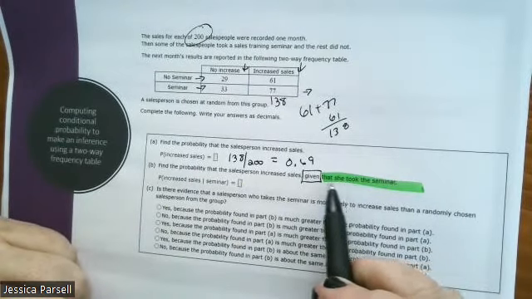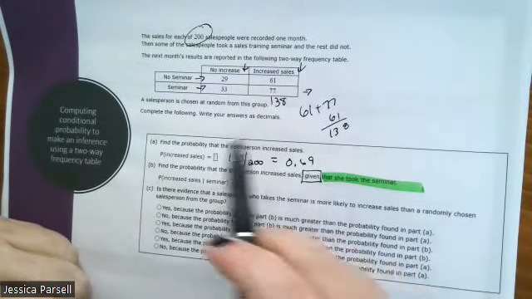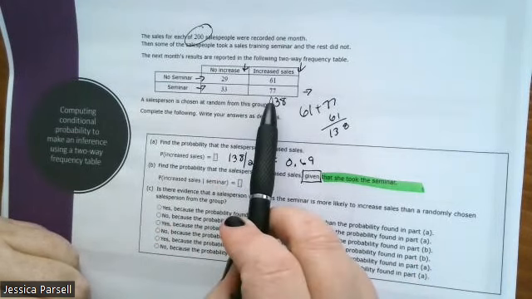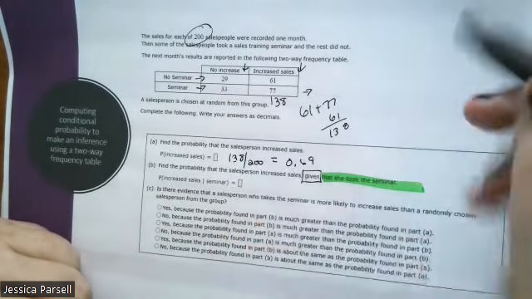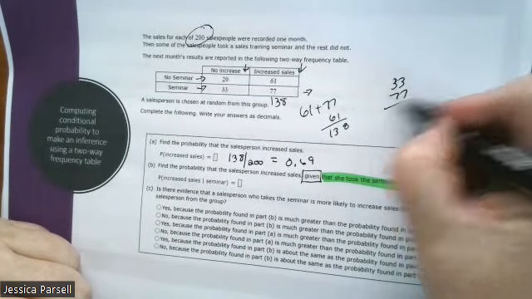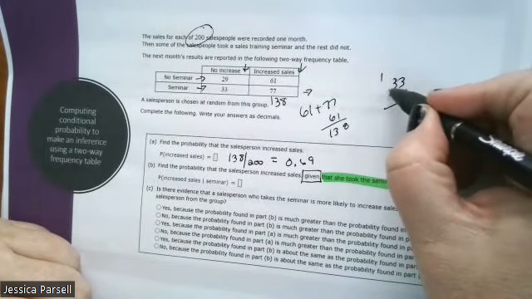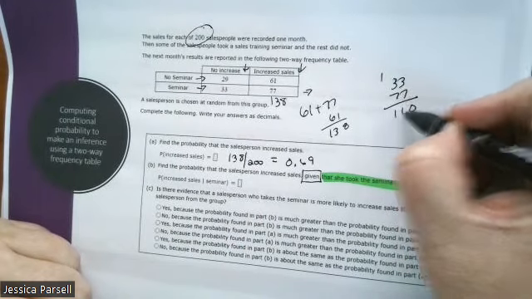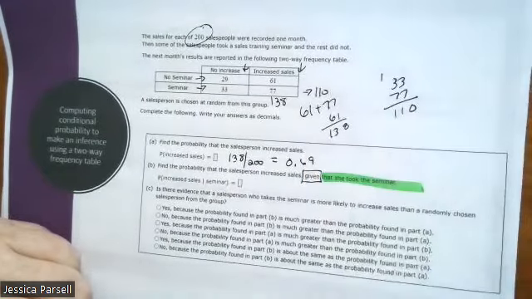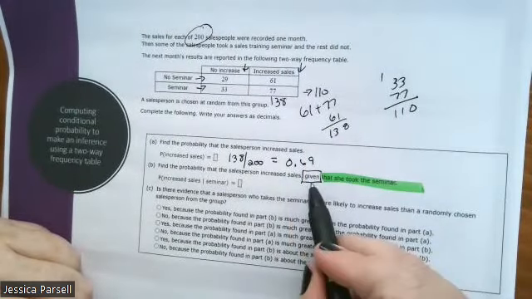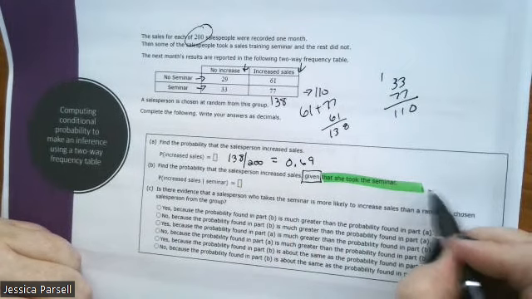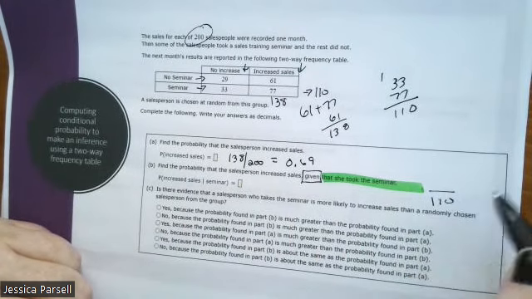Okay, they took the seminar, that's given. So the people that took the seminar was 33 plus 77. So we need a total here. So 33 plus 77 is 110. Okay, so that's going to be our denominator, given that they took the seminar is 110.